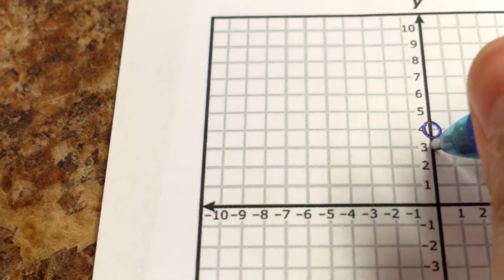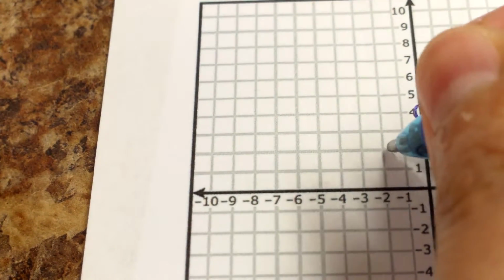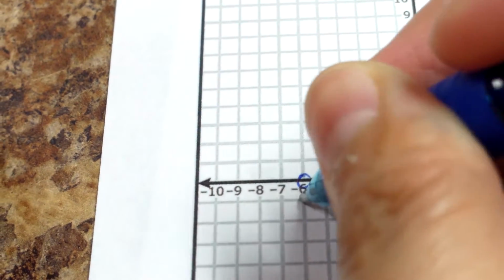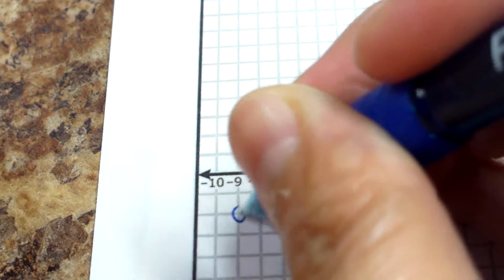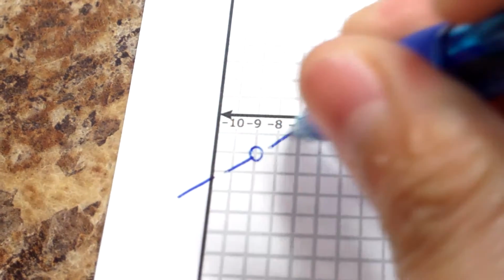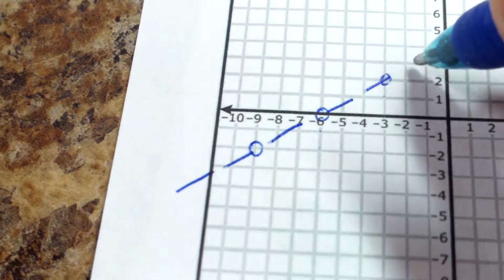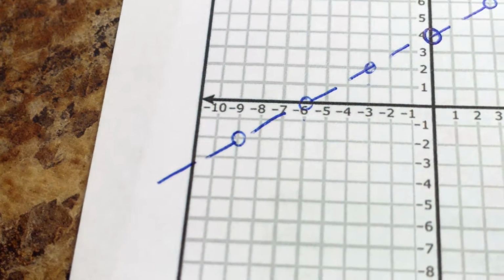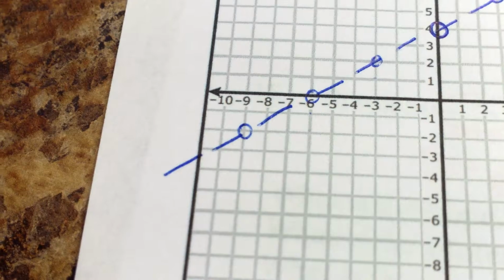I'm going to continue this way, up 2, over 3, again and again. And it is a dashed line, because the numbers on the line do not satisfy the inequality.